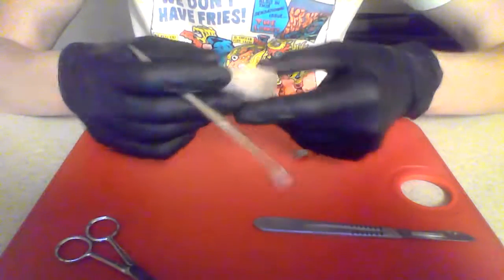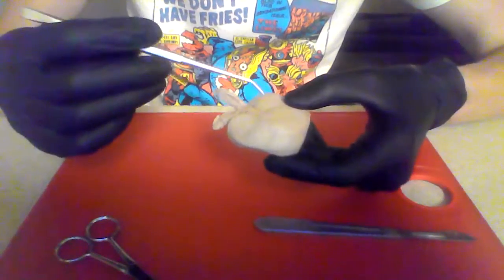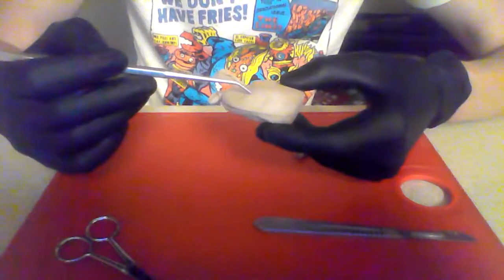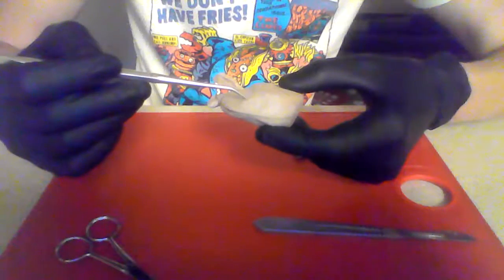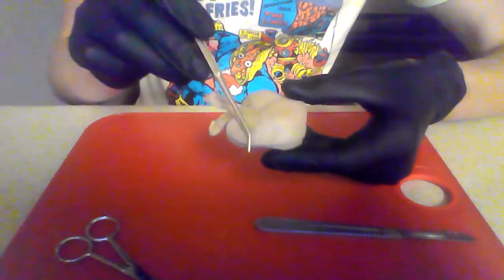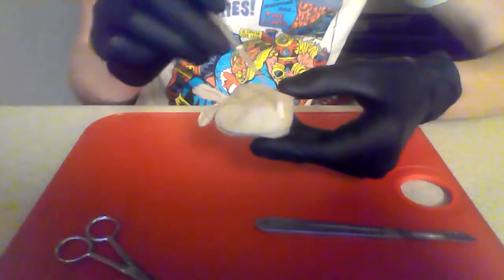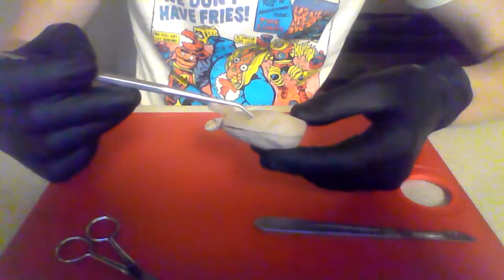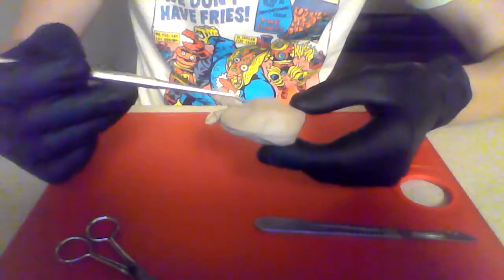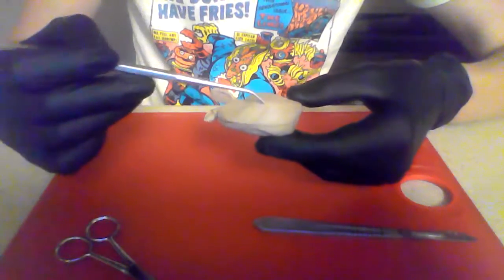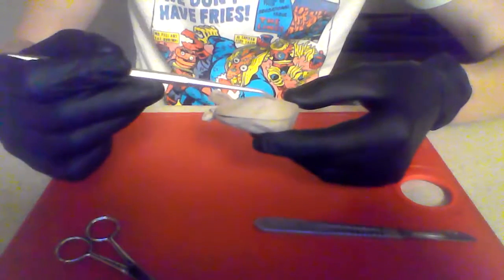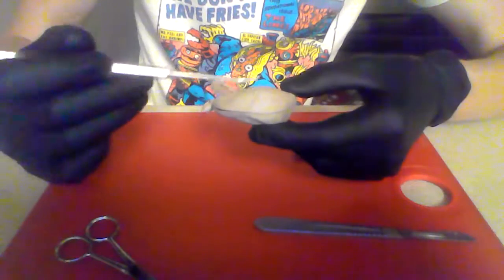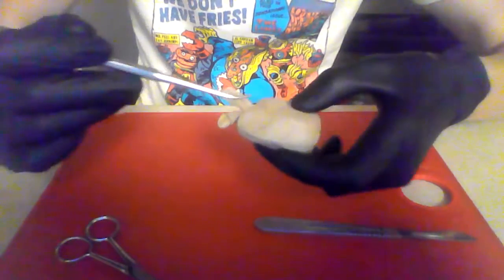There are a few structures that are immediately evident just by looking at the outside of the sheep kidney. The first one is the renal capsule, which is this whole thing. The renal capsule is dense irregular connective tissue. Basically, all it does is protect the kidney and also helps maintain the shape of the kidney.